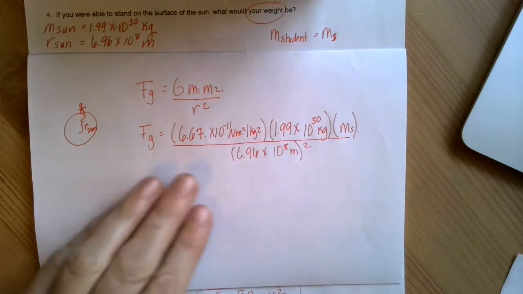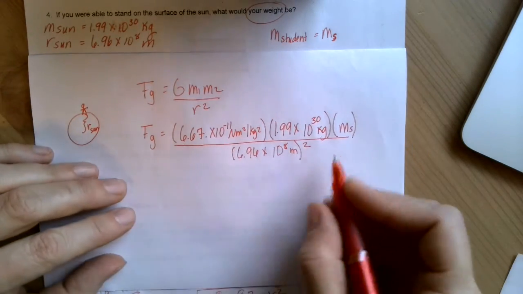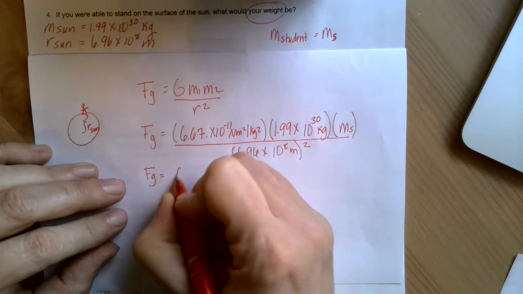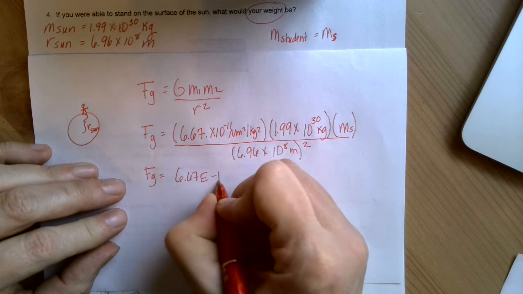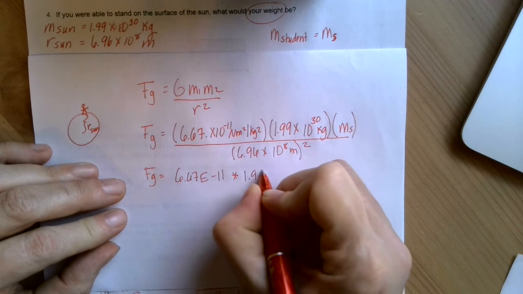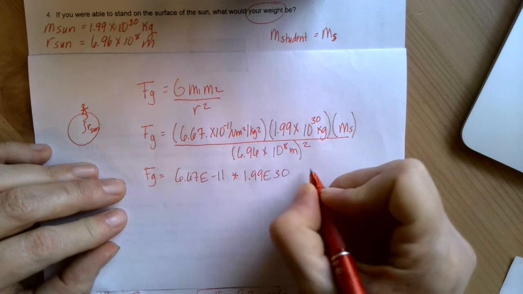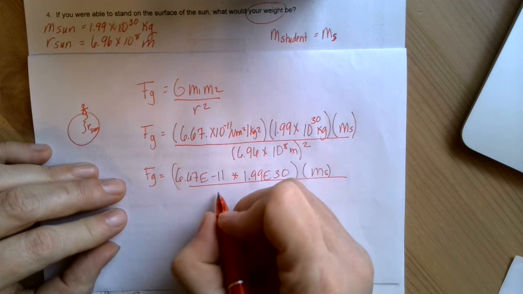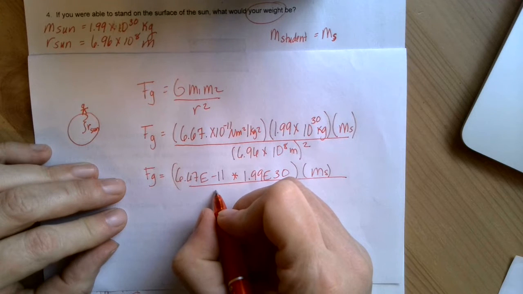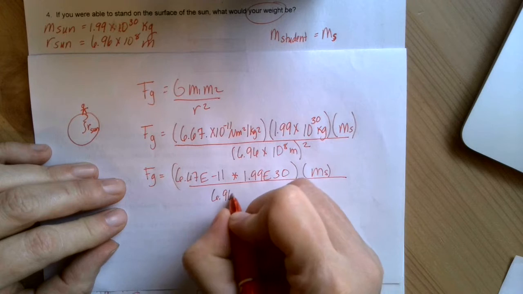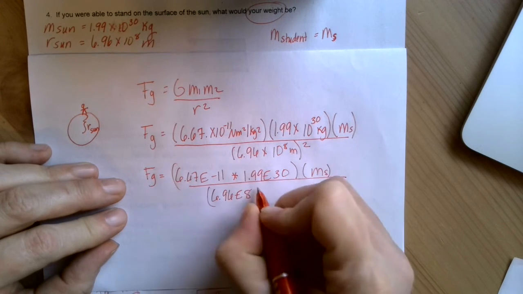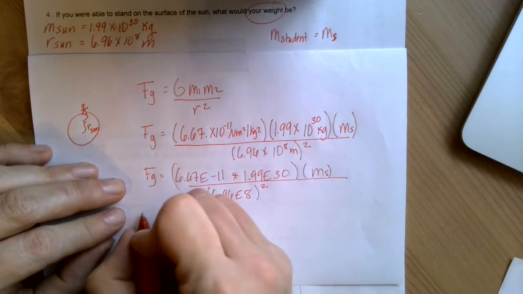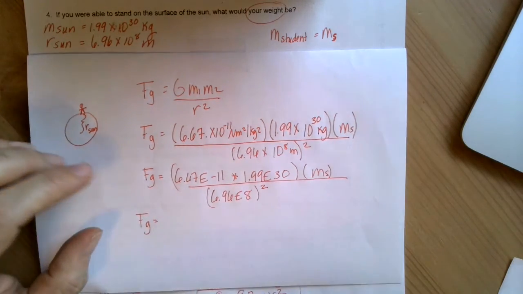Now, we're going to use the special number in the EE button in your calculator. So this is what I'm actually typing in my calculator. I'm going to do it in 2 steps. On the top, I'm going to do 6.67 E negative 11 times 1.99 E 30. And I'm going to leave that, and then I'm going to leave the mass of student. And then I'll find out what the bottom is. So that's 6.96 E8, and I've got to square that whole thing. I'm doing it in 2 steps just so that you can follow along. All right, so pause when I do the math here.